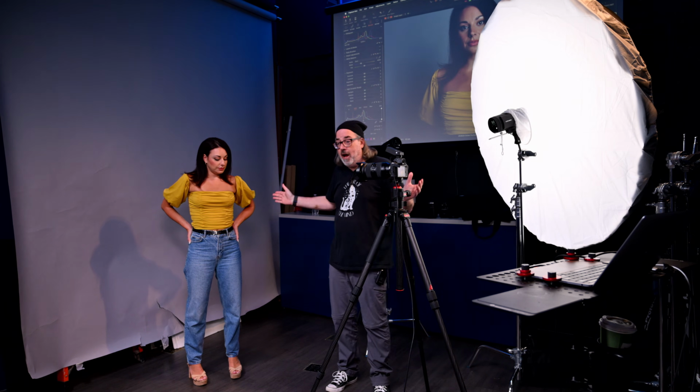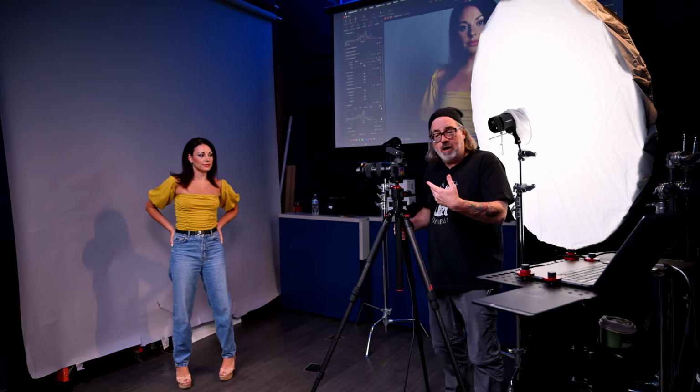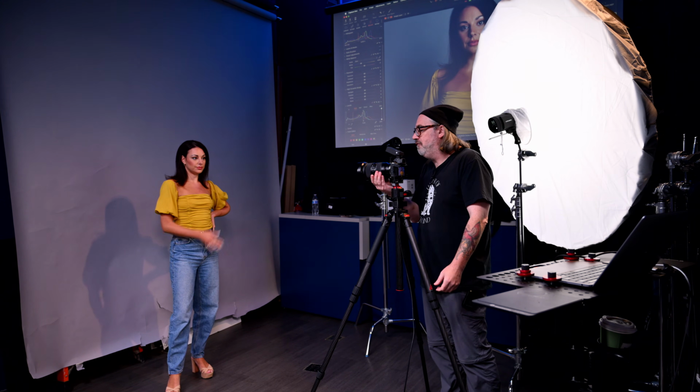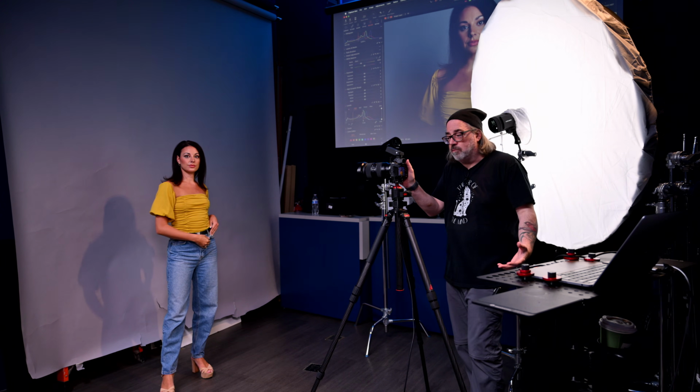I've already picked my spot. Now I'm going to choose the lens. So let's say that we want a little bit more of her. I might choose a 50 millimeter. So now we're at 50. 50 is going to give me a little headroom. It's going to give us a little space to breathe, right?